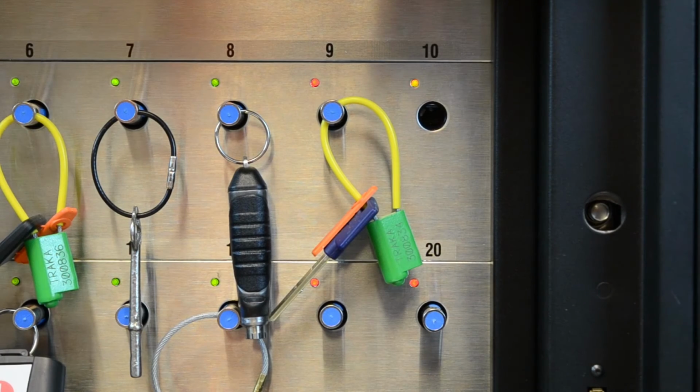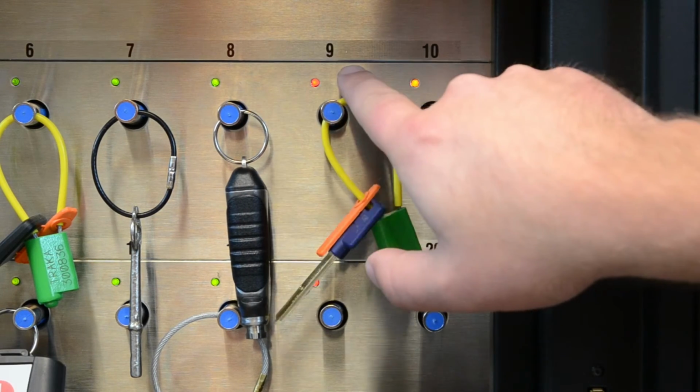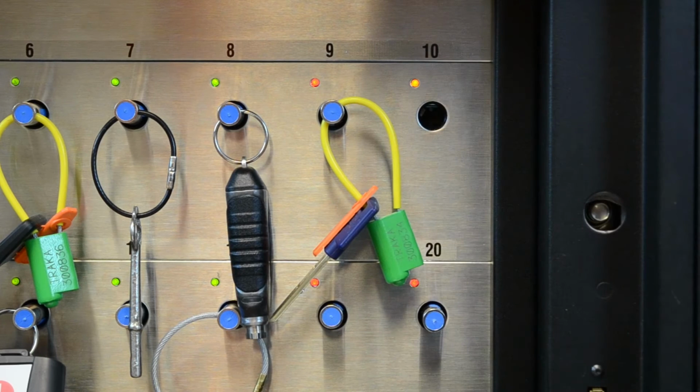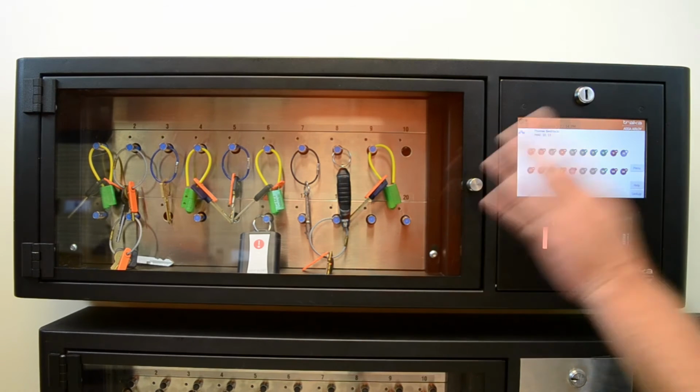In this case, 8 is green, which indicates, yes, I do have access to it. 9, however, is red, meaning I do not have access to position 9. And finally, 10 has now turned amber because I'm now holding that key in my possession, which is also indicated on the touch screen, which shows Thomas Bedrisky held 10 and 15. So I'm going to go ahead and shut the door.